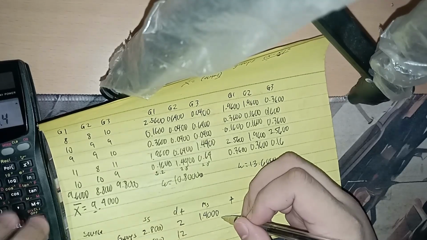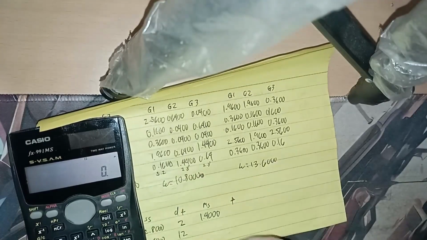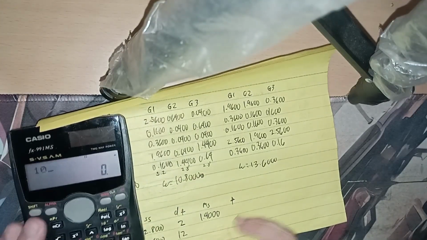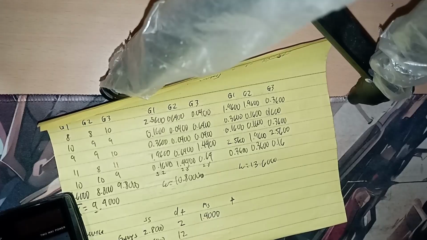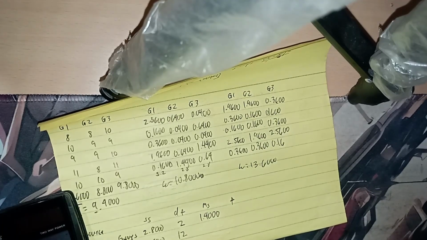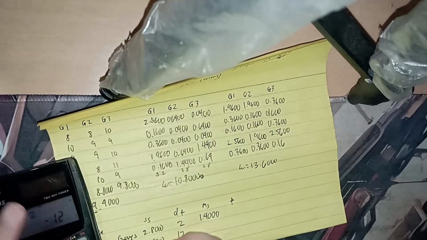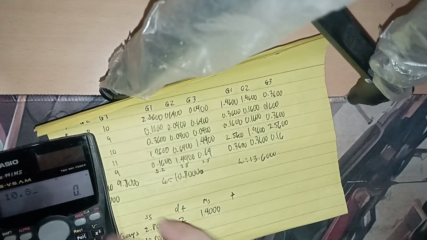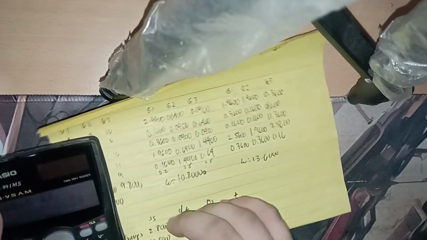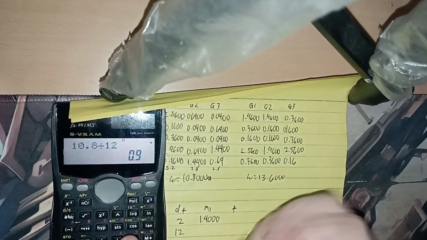And then for the within groups we have 10.8 divided by 12. There, we have a total of 0.9.